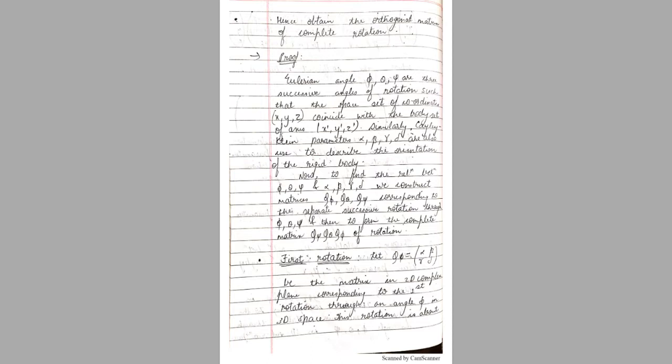Since we already know that in the first rotation, we rotate the space coordinates about the z axis. When we rotate it about the z axis, let us consider that Q phi is this type of matrix in the form of Cayley-Klein parameters, that is alpha, beta, gamma, and delta. And we have already found out the value of Q phi in terms of the angles, right?